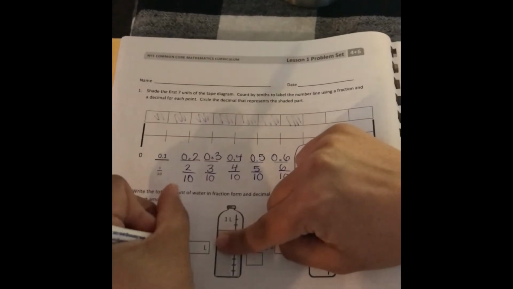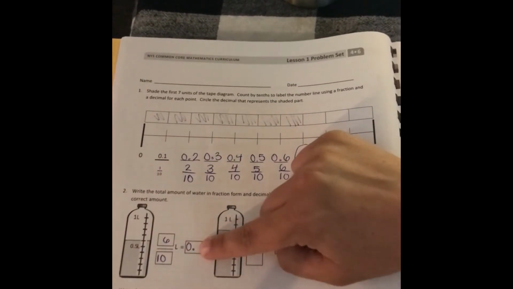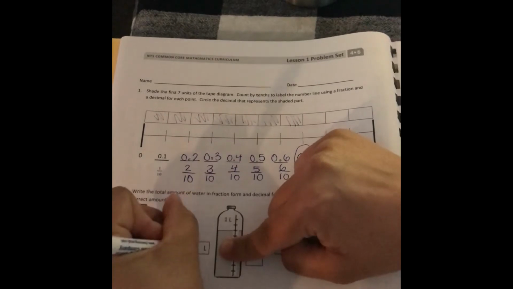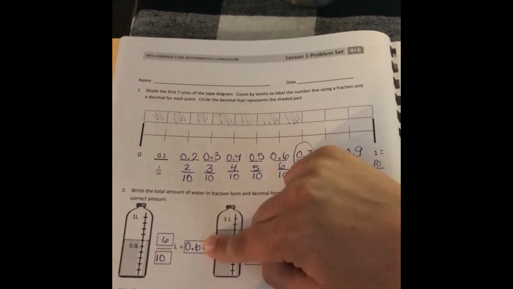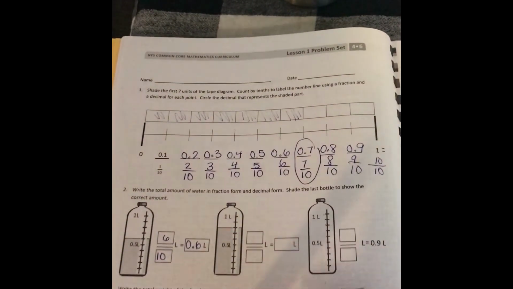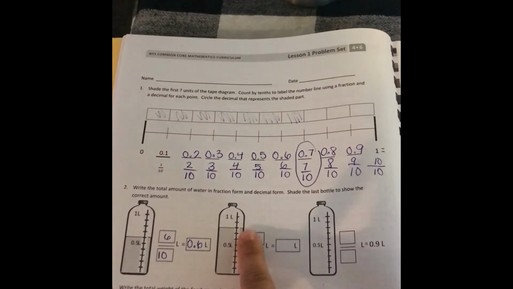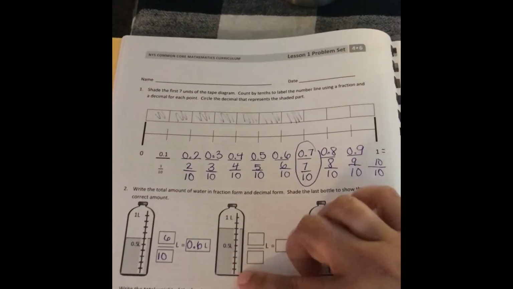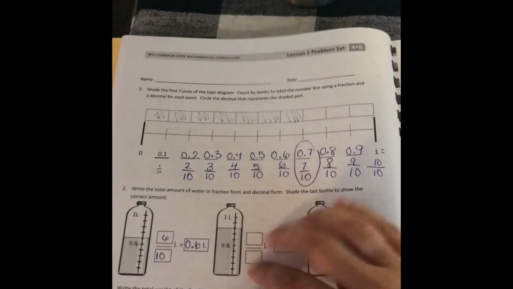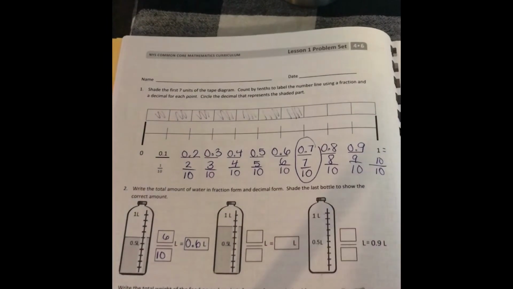And as a decimal, we would write a 0 in the ones place, decimal point, a 6 in the tenths place. Go ahead and try this second one. You have to count based on the number line. These are broken into 10 parts, and then label it in fraction form and decimal form.